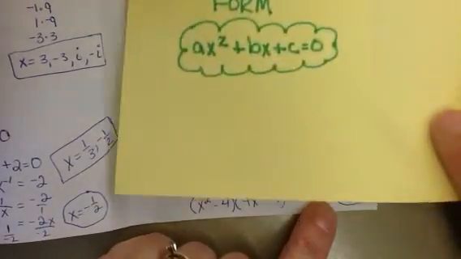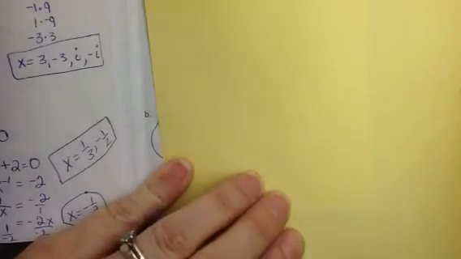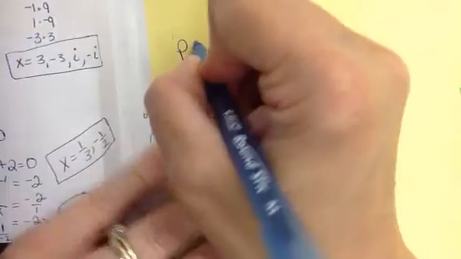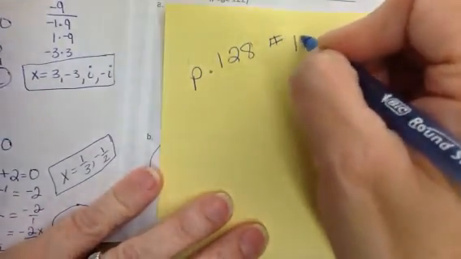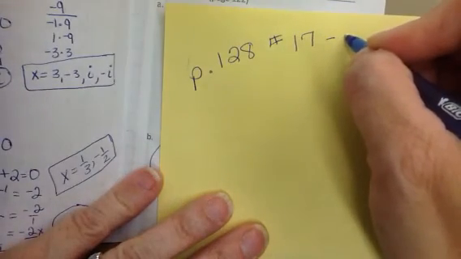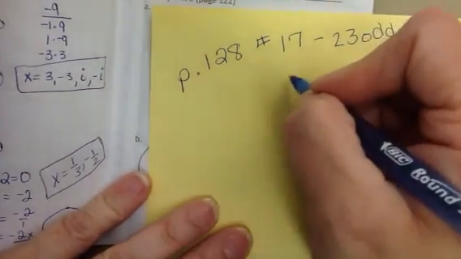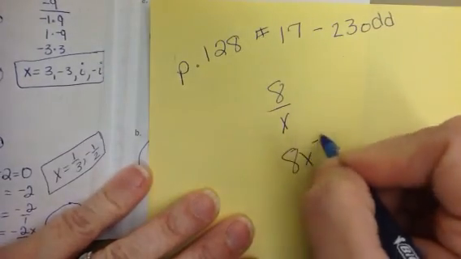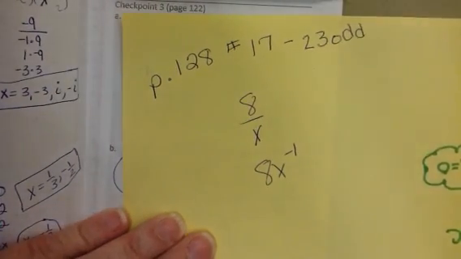So for the quadratic one here, you want to do your assignment. This part of it is page 128, numbers 17 through 23 odd. Remember, there's one that says 8 over x. You could write that as 8 times x to the -1. Okay, so do those problems, check them in the back of the book, and I'll help you when I get back.